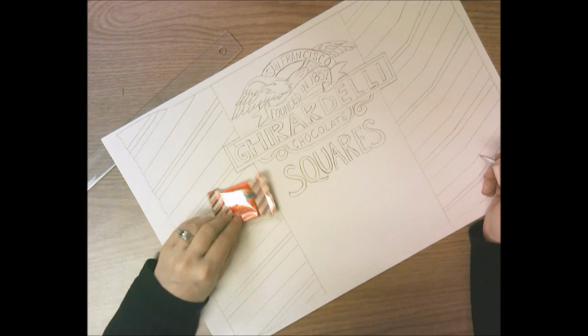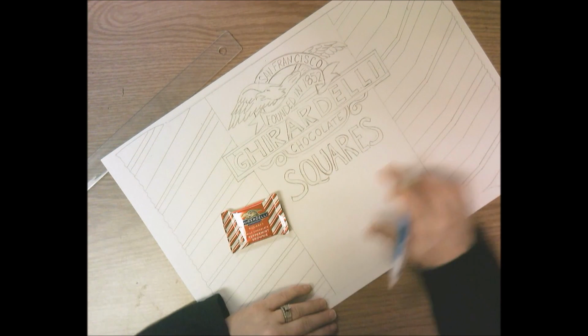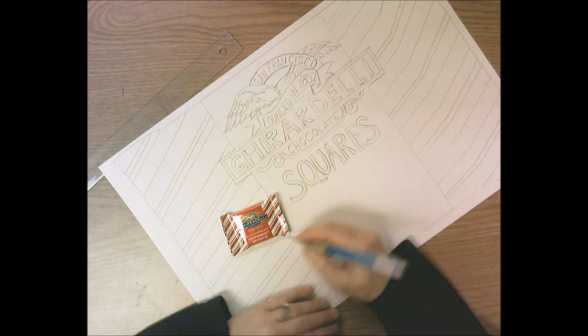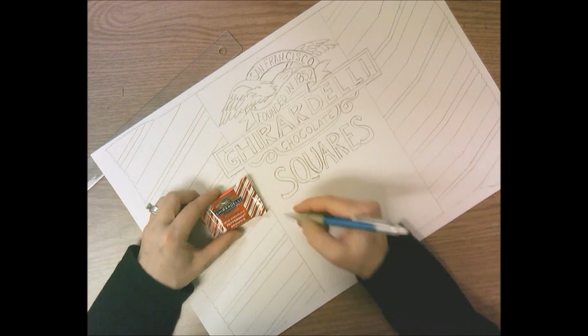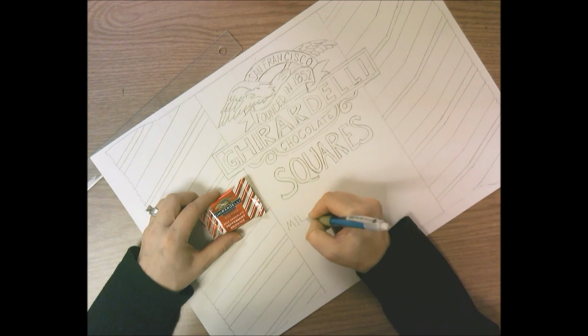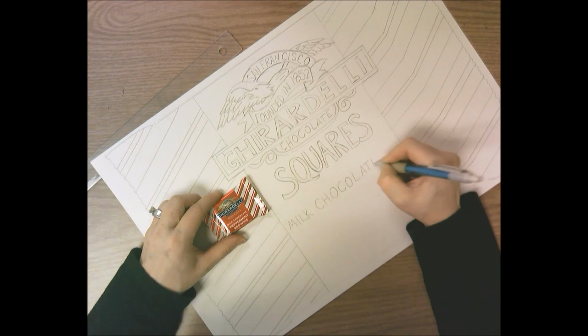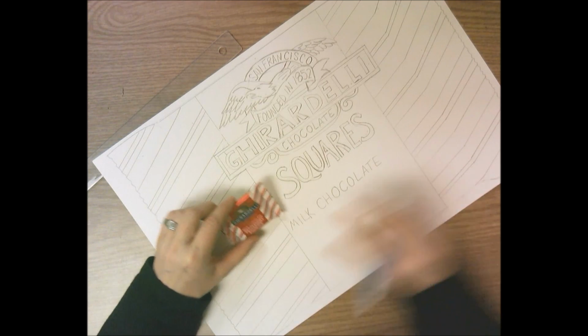All right. Okay, so I need to leave room, milk chocolate should go right about here, peppermint and brownie. Okay, so I have to fit milk chocolate, and if I look, milk ends underneath the S. So I only need to print. All right, it doesn't fit across like I see up here, so I didn't do a very good job of making that stretch.